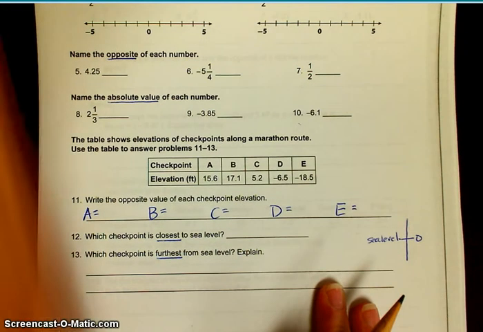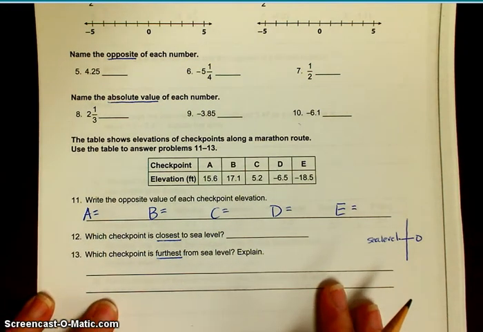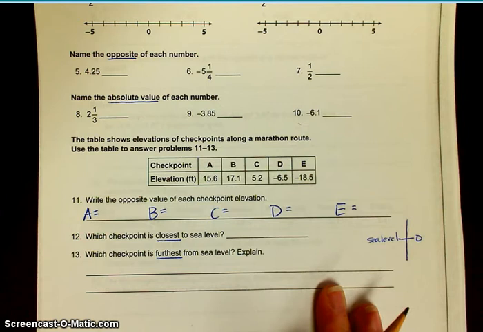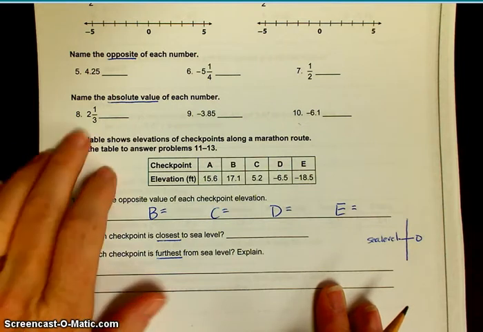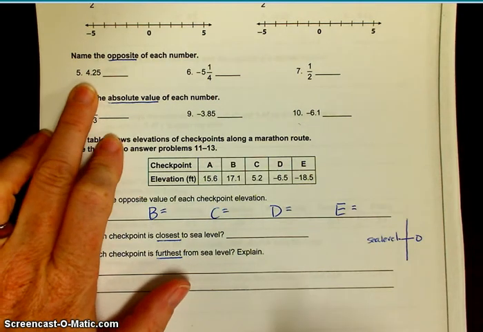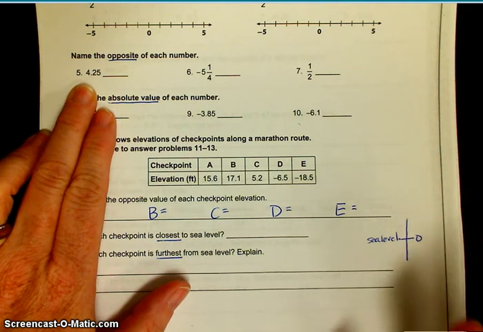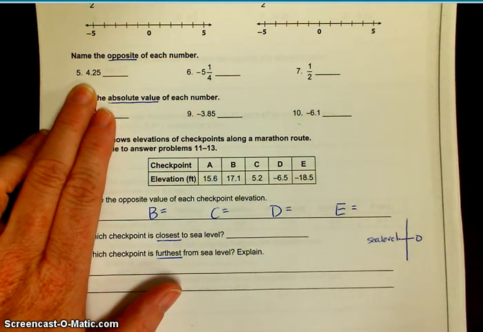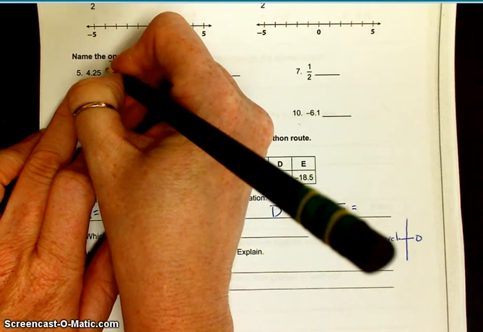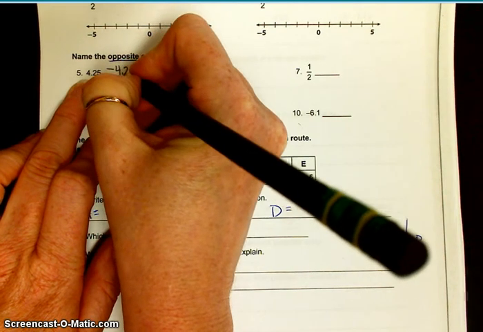The next section asks us to name the opposite of each number. And I've told you guys the trick to that is look at whatever number that they've given to you and you're going to flip the signs. So on number 5 where they give you 4.25, right now it's a positive 4.25. So if you're going to name the opposite of it, you would write negative 4.25.